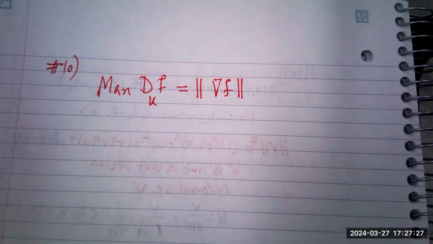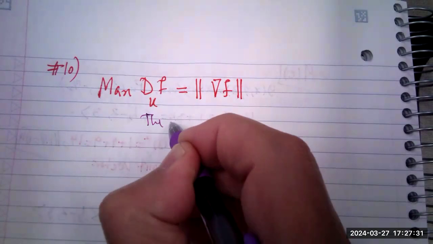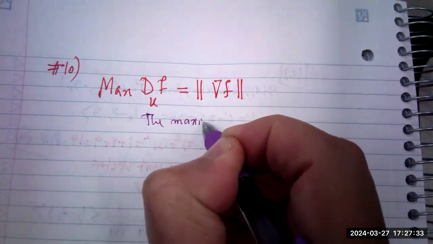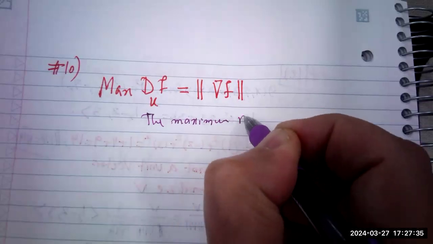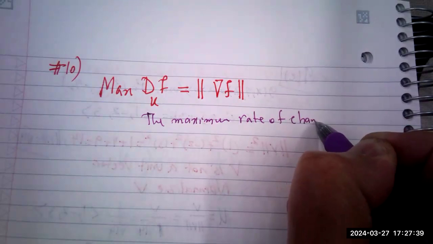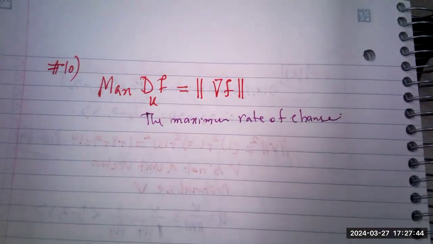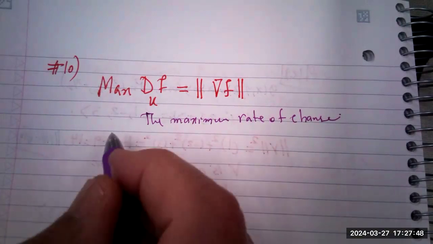So this is going to be the maximum rate of change. Now, in what direction are you going to get this maximum? In the direction of the gradient vector.